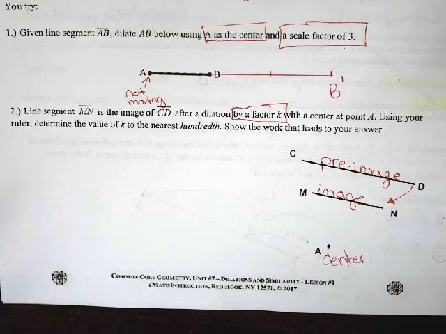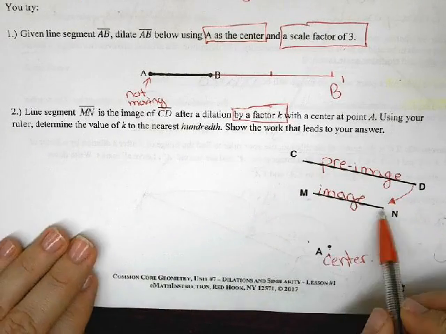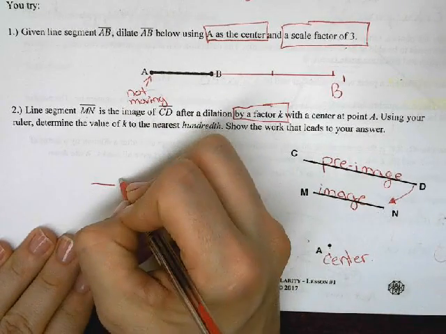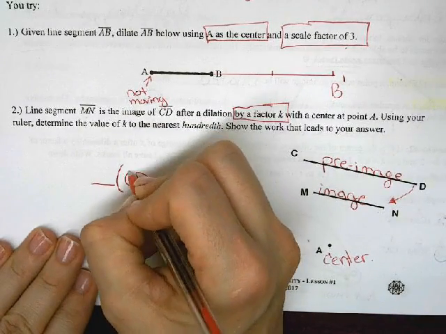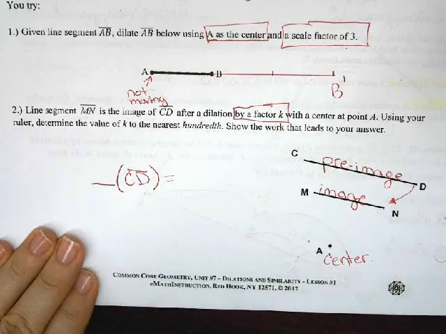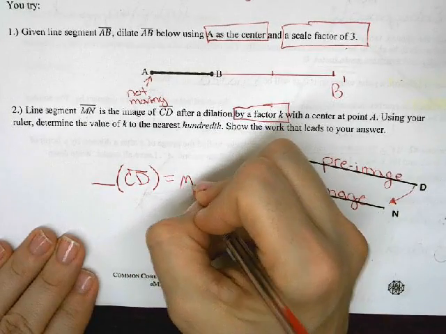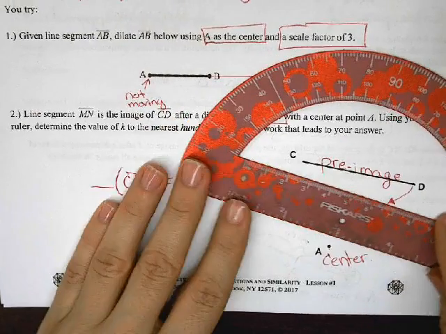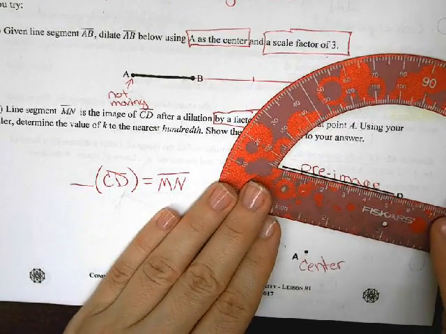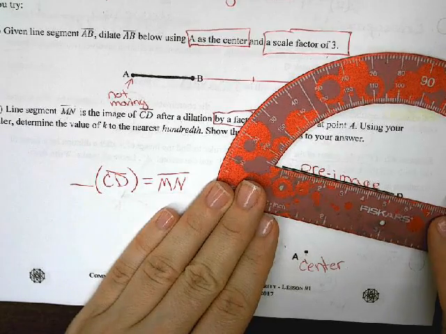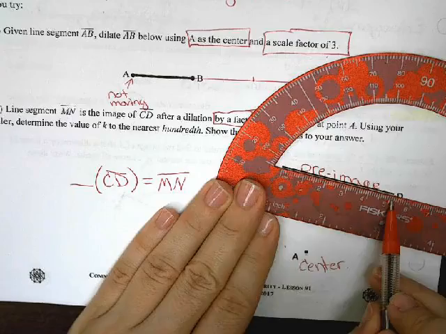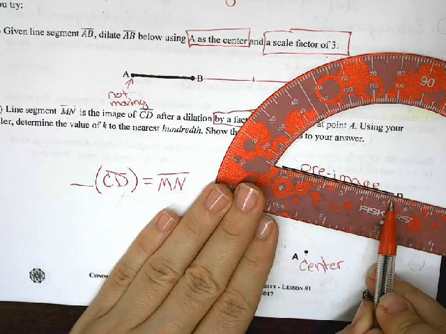Okay, so we're going to use our ruler in this one. So what I need to know is what times the length of CD is going to give me MN. All right, well, let's take a look. Let's see how long CD is. Okay, it says to the nearest hundredth, so this comes out to be about 5.1.